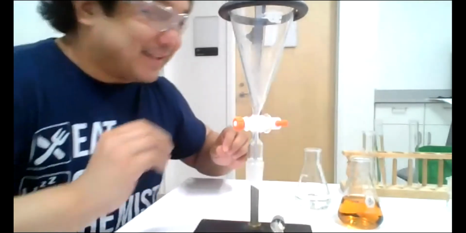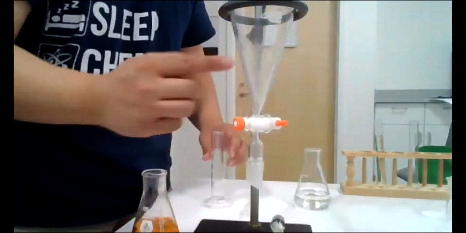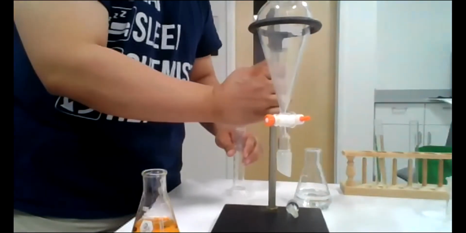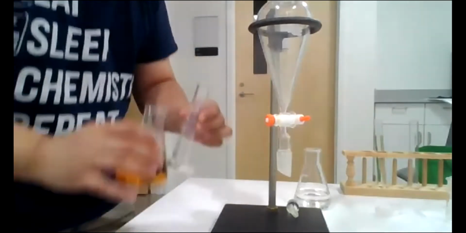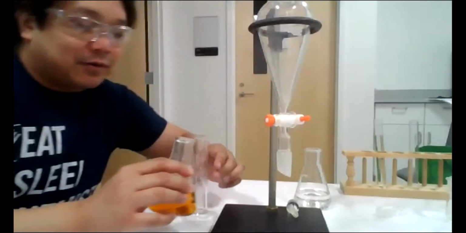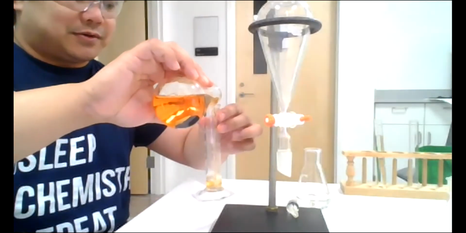Oh, I'm making a mess. Okay, here's my separatory funnel here, a new one. And here's my graduated cylinder. Again, same. We're not going to change the variable of how much iodine solution we're using. We're still going to use 20.